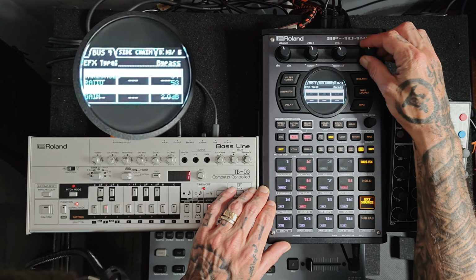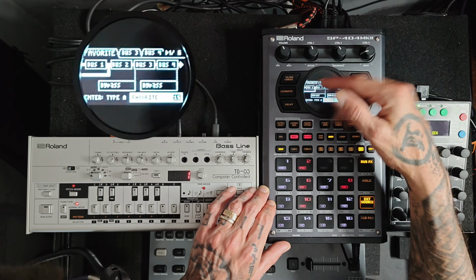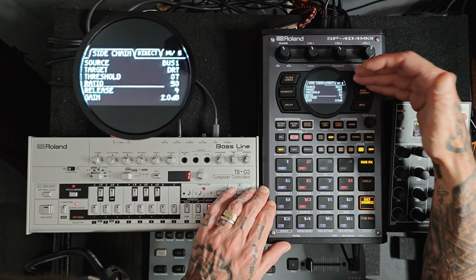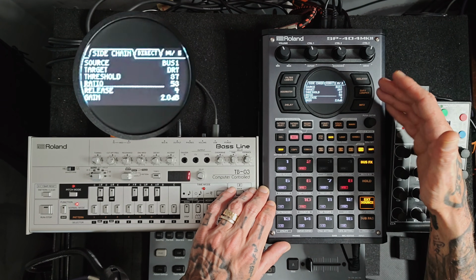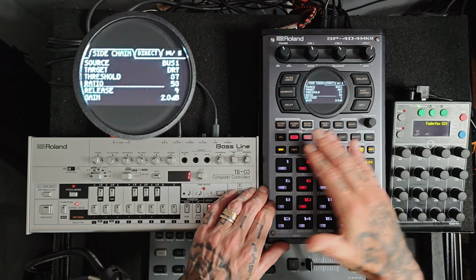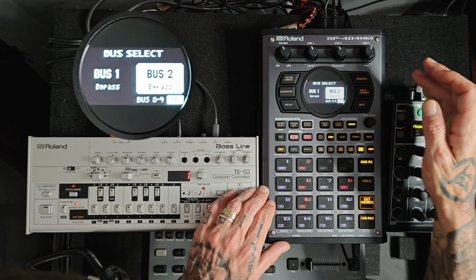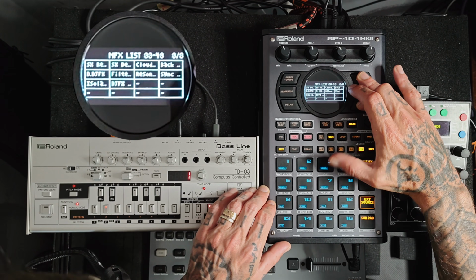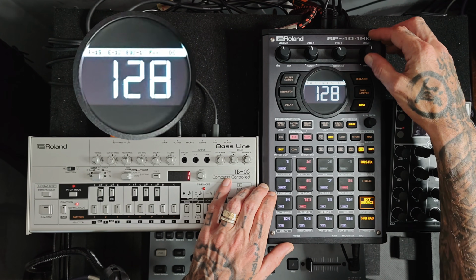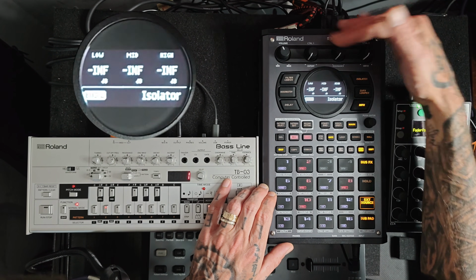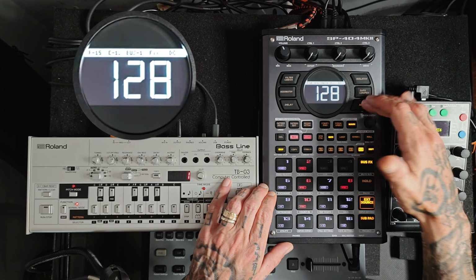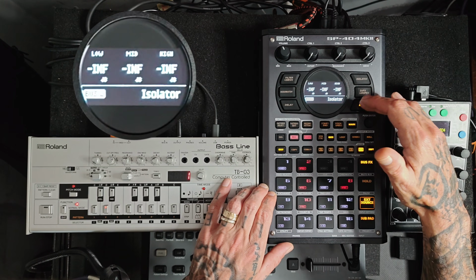And the last thing, we have to switch the bus in serial mode. So the target is dry and the source is the bus 1. We are using the bus 2 as a mute bus, as I explained in my previous video. So let's assign an isolator on bus 2, and we have to put all this at -infinite. So we are now basically muting the source.